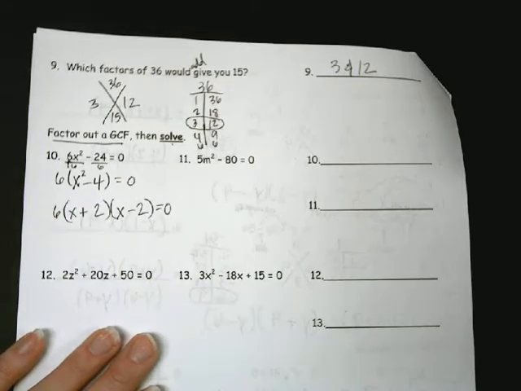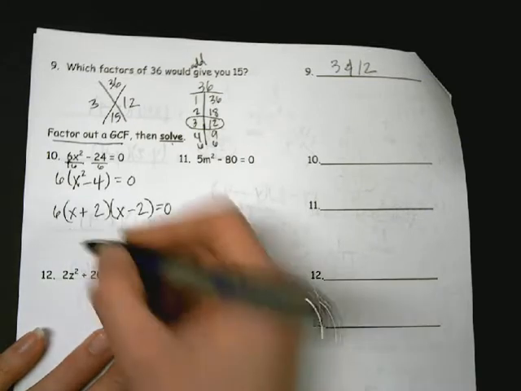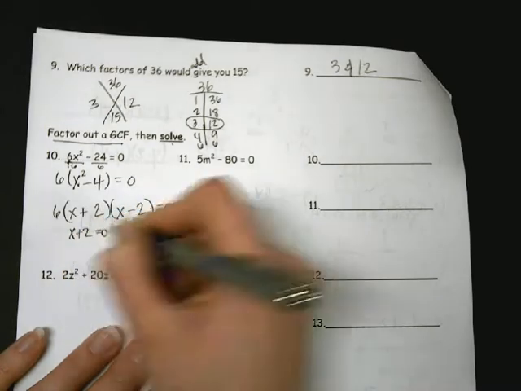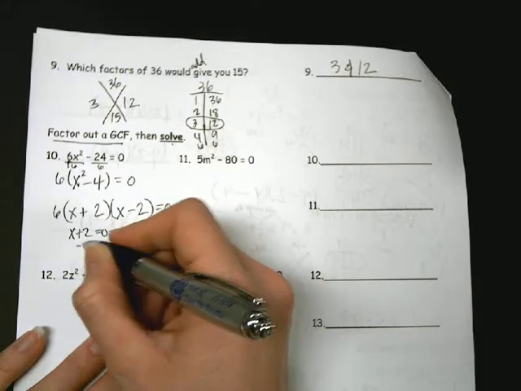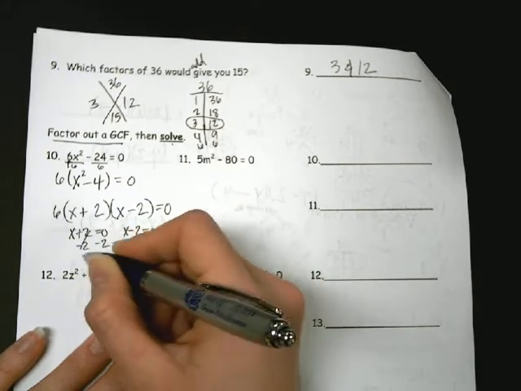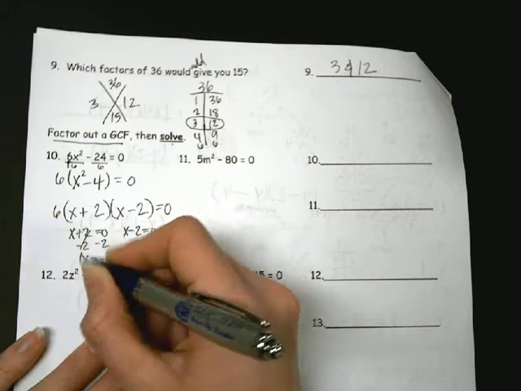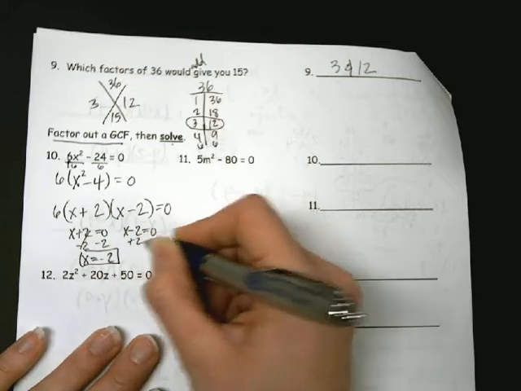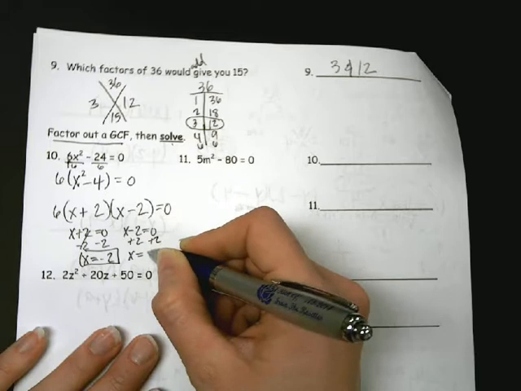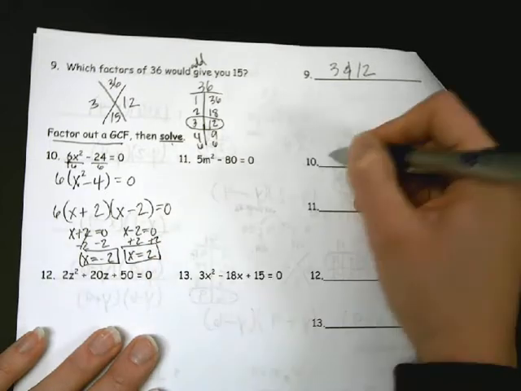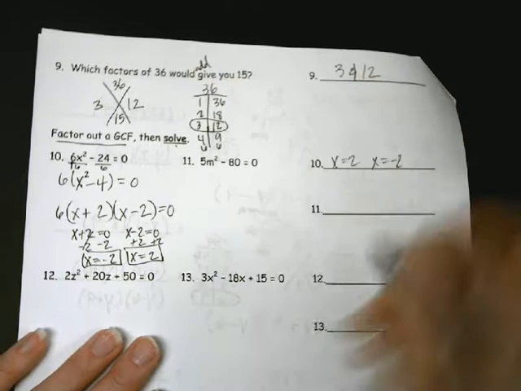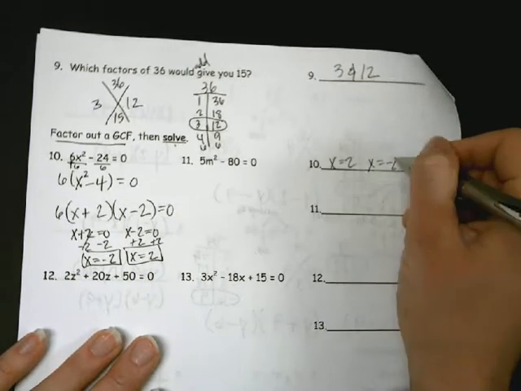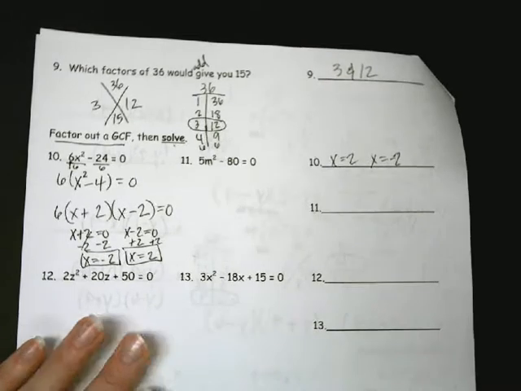But now I need to solve. So I set each parenthesis equal to 0. X plus 2 equals 0, and x minus 2 equals 0. To solve, you just get that letter by itself by doing the opposite of whatever's going on. So you get x equals a negative 2, and x equals a positive 2. Come over here and put it in your answer blank. Make sure I can read that negative sign, please. Some of you guys make it so small it's hard to see.